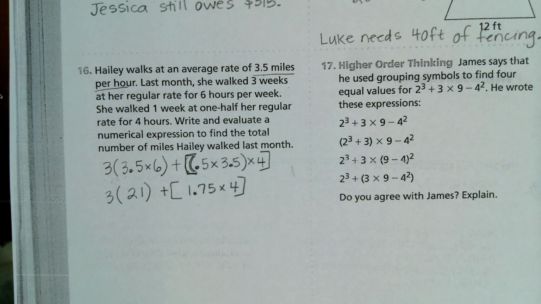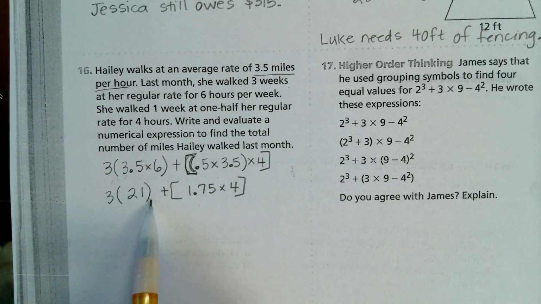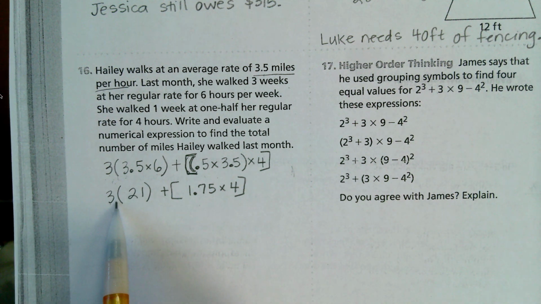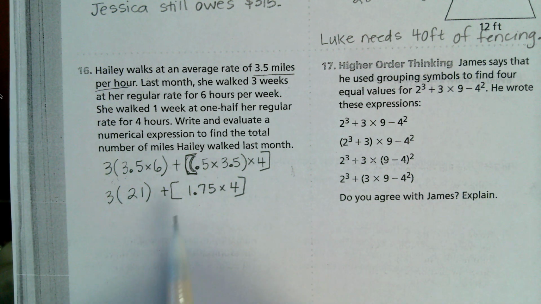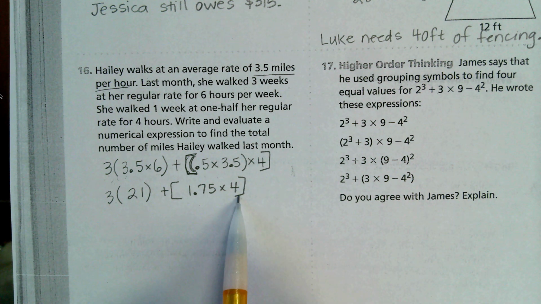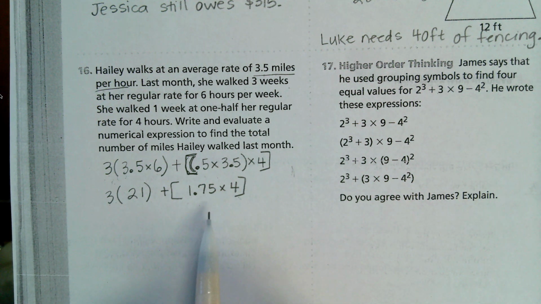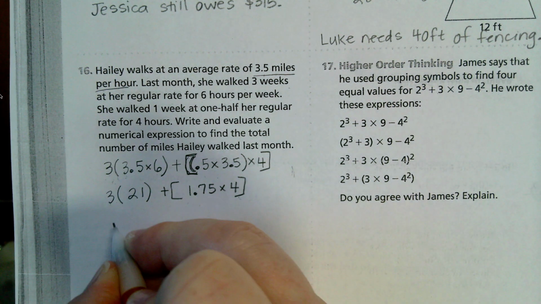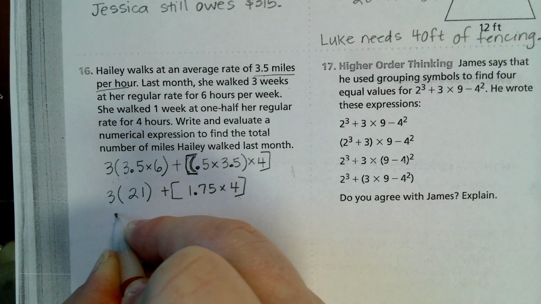Now, hear me out. I still have just parentheses next to this, but this means the same thing as what operation? Multiply. So, but I still have this bracket right here that I've got to do. What is 1.75 times 4? 7.